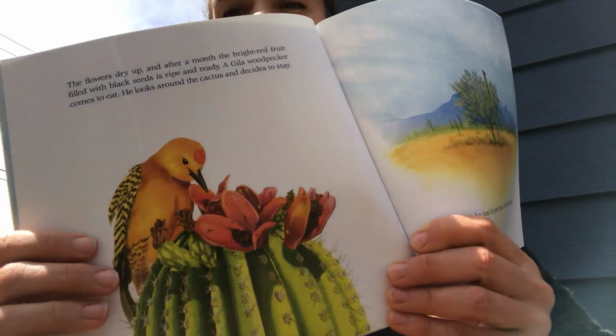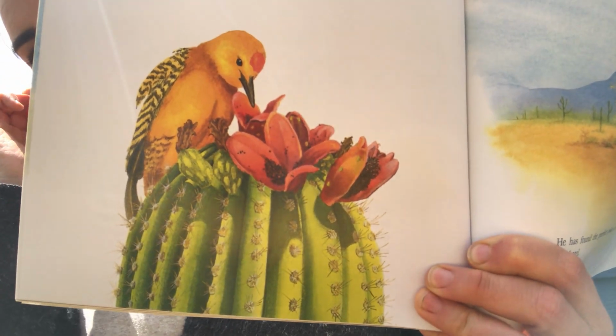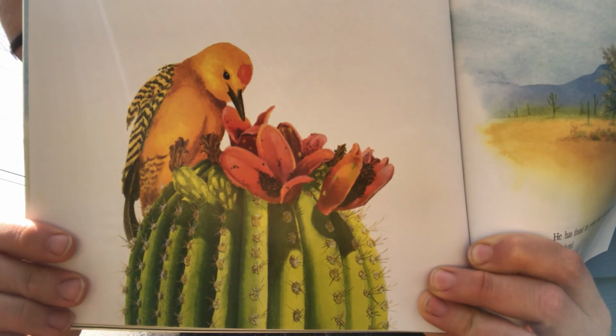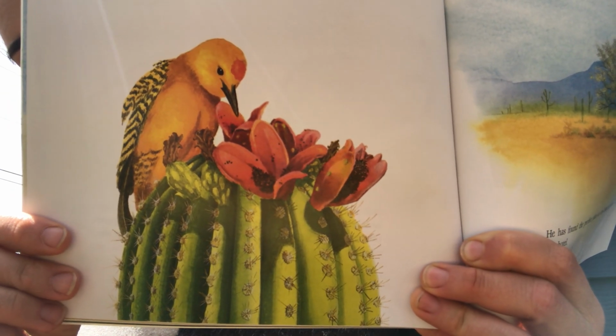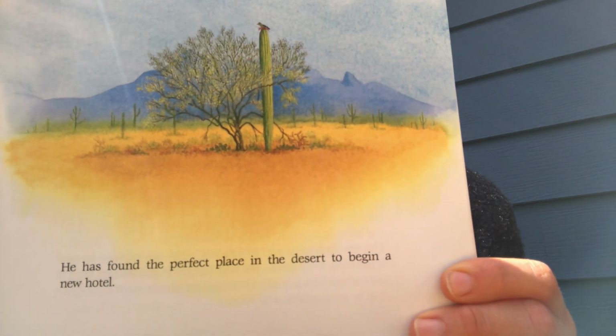The flowers dry up, and after a month, the bright red fruit, filled with black seeds, is ripe and ready. A Gila woodpecker comes to eat. He looks around the cactus and decides to stay. That's a woodpecker like we don't have here in Wisconsin. That's a desert woodpecker. He has found the perfect place in the desert to begin a new hotel.